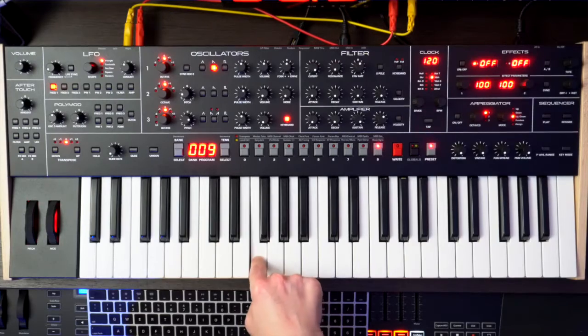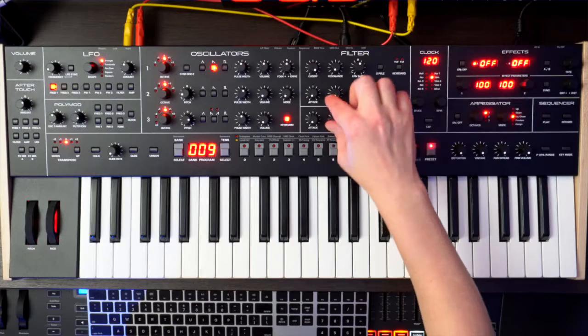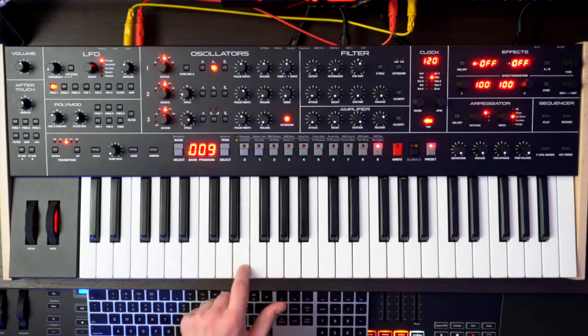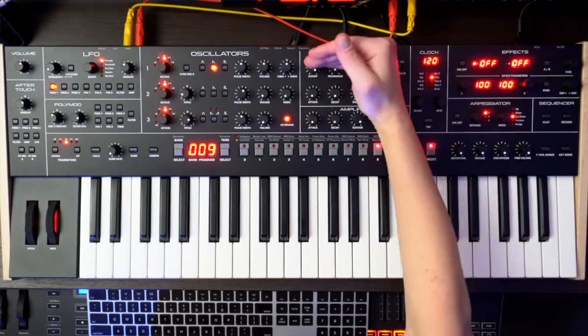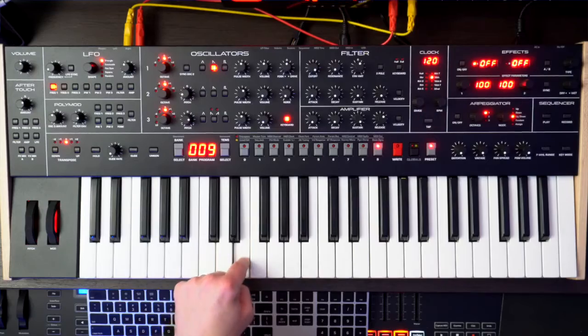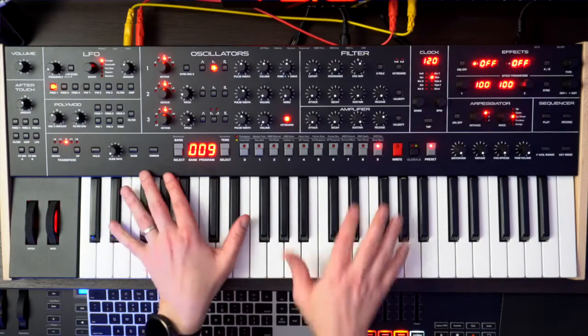So at a basic level, a couple of things are happening when I push down the key. We have the note on information, and then it's also sending triggers out to the two envelopes. And then this will help us shape the filter and then help us shape the amp envelope to give us a variety of sounds, not just a super simple one.